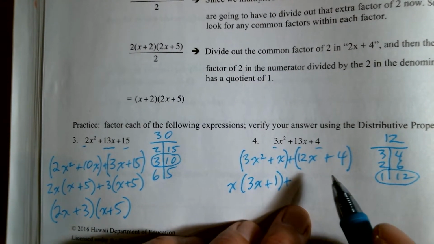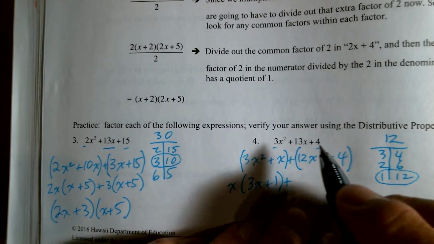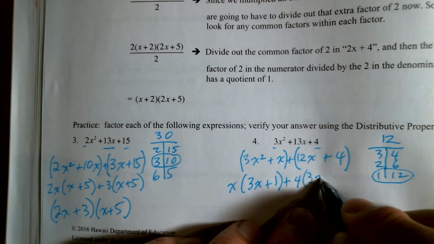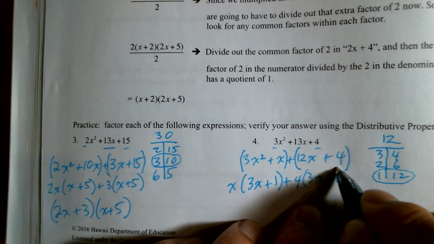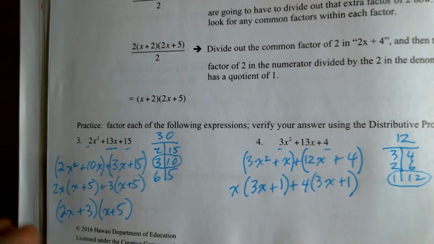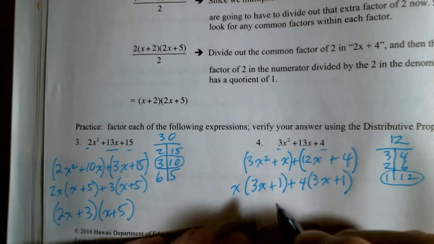This particular one here, that'll leave us with, take out a 4, common factor, 3x plus 1. Okay, you see how beautiful that is, how it works? I love it, actually.